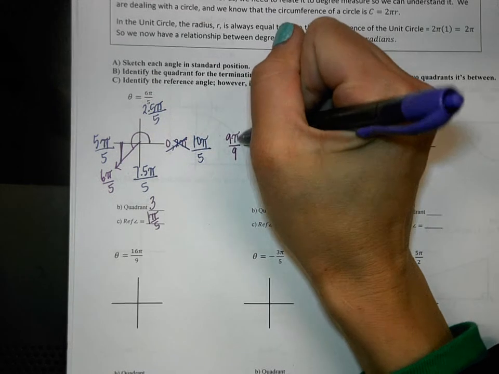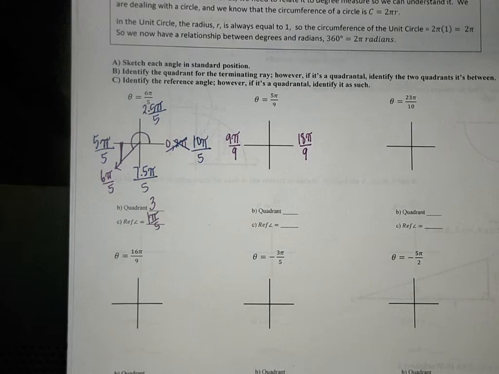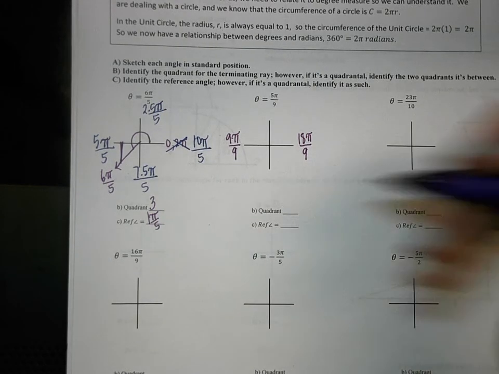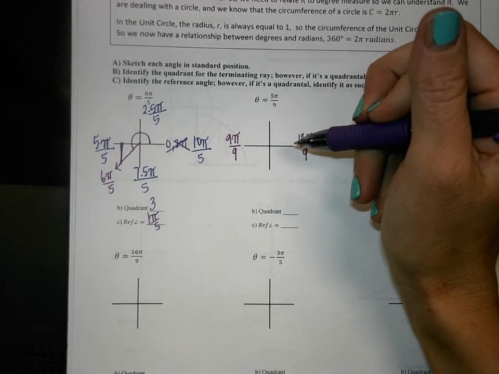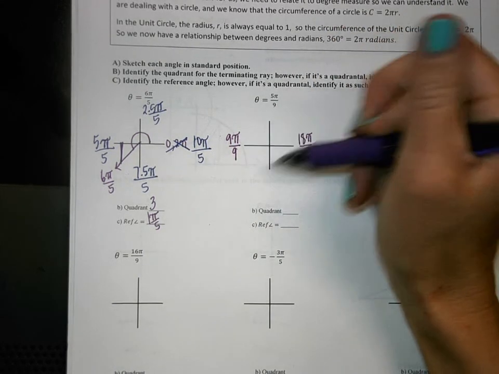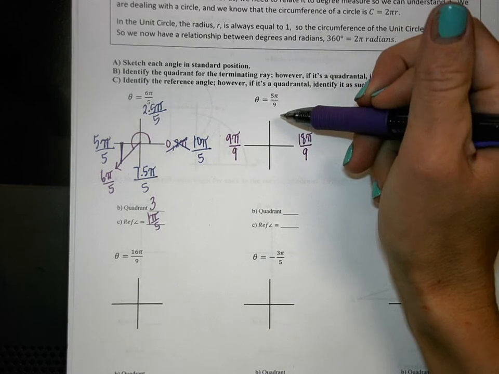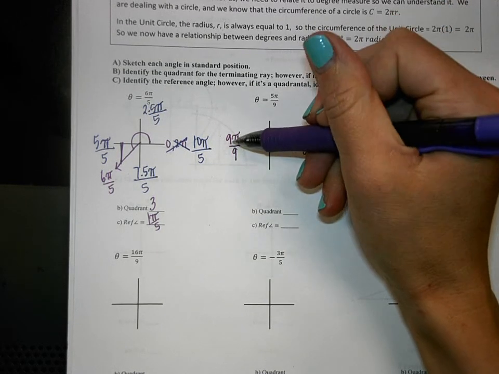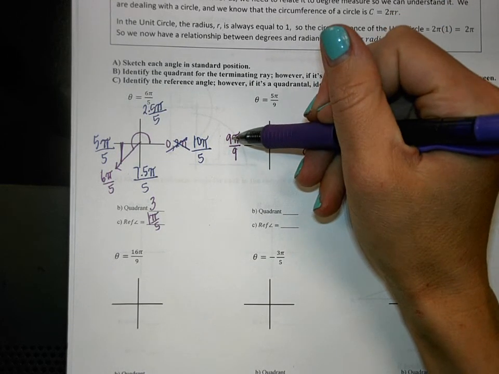9 pi. Is everybody good there? Do you guys want to go ahead and do the halfway marks on each of them, just to be safe? We'll do it now in our notes, but in your homework, if you don't want to and you can figure it out, that's fine. So then what's half of 9?